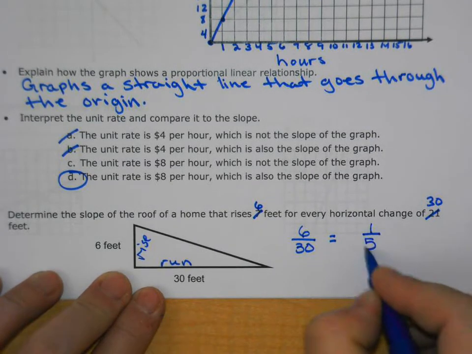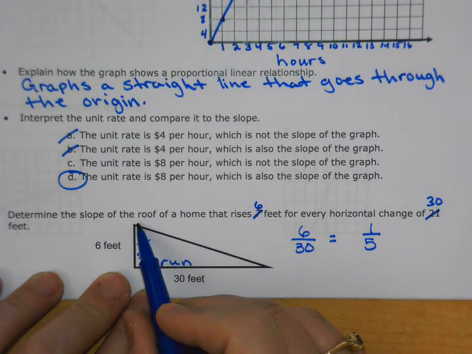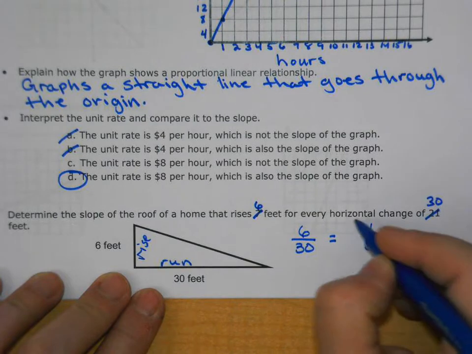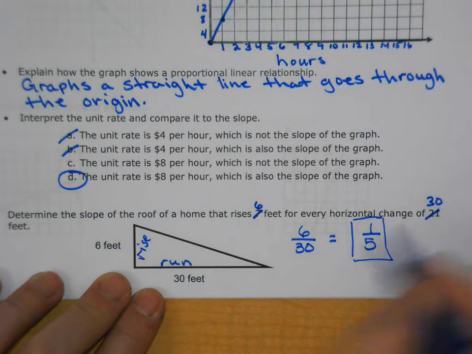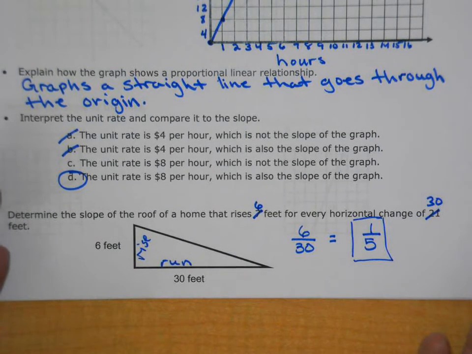Now if I look at this, this is saying that it is a negative slope because it's going this way. But since we're talking about the roof of a home, I would just leave it as 1/5, because when we think about a roof of a home, I actually could be looking at it from all different kinds of perspectives.